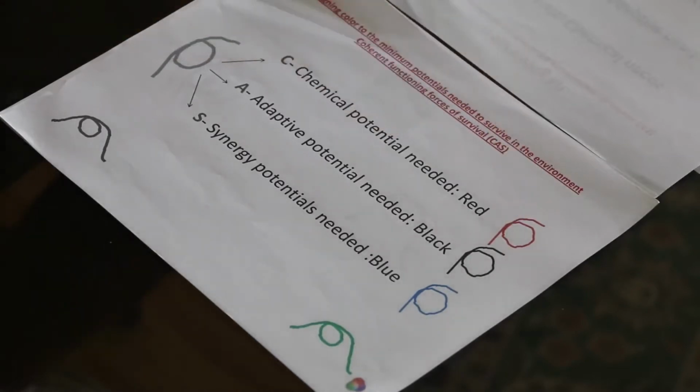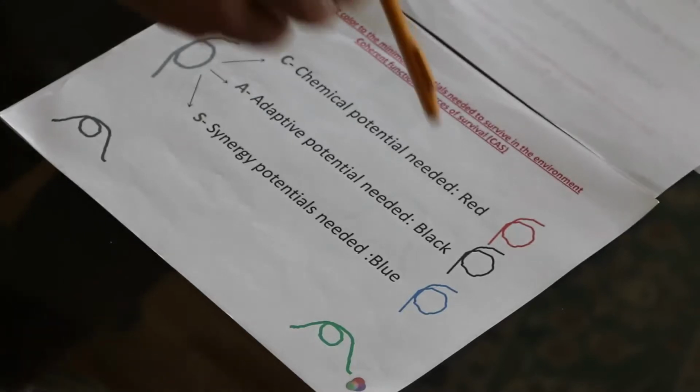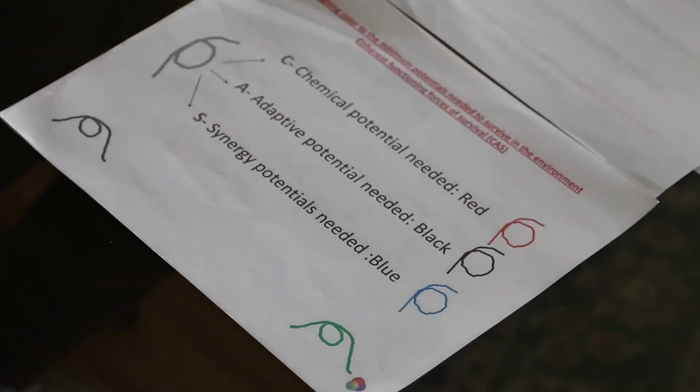To illustrate them, I had to give them color. So the color of the loop: red represents chemical, black loop represents adaptive process, and blue represents synergy, the potentials that are needed in CAS potential as it interacts with the environmental factors. Okay, I understand. And environment is a green loop. Environment is always green, because in the outside world there are really many different types of environmental factors.